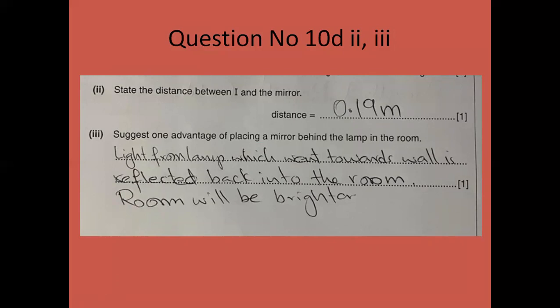So the light is reflected, and in the same way, if we place a lamp in the room, at the wall we put a mirror. The light which goes towards the wall from the mirror is reflected and comes back into the room, and the room will be more illuminated. So the light from the lamp which went towards the wall is reflected back into the room.